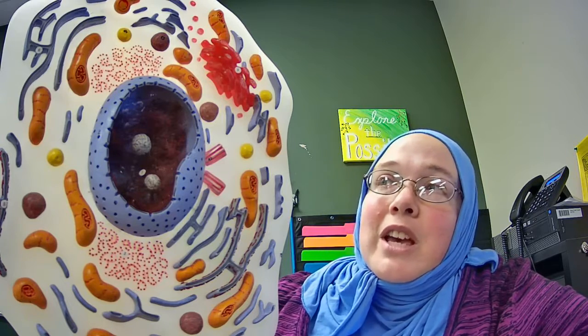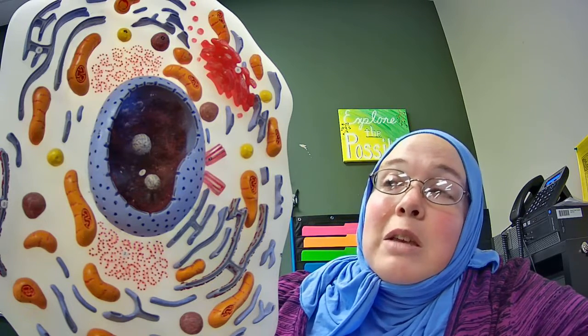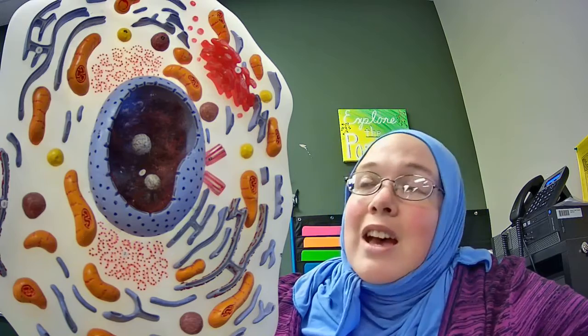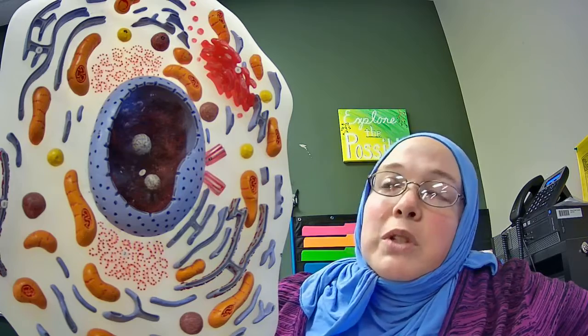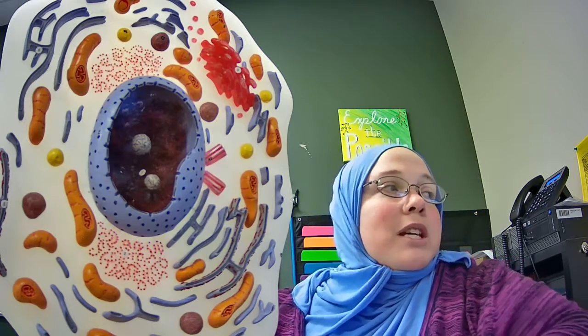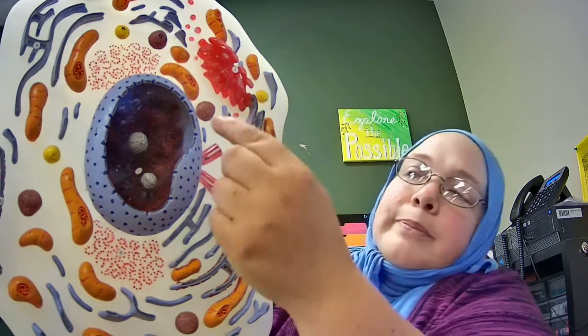And organelles literally means little organs, and each of these organelles has a specialized function that helps this beautiful complex eukaryote cell to survive, right? So each one's got its own function. So let's take a peek and let's start here at the center.